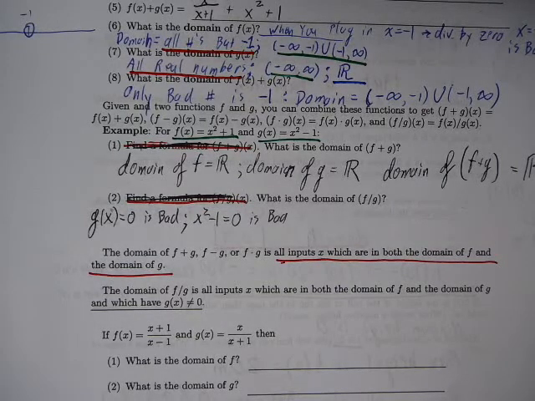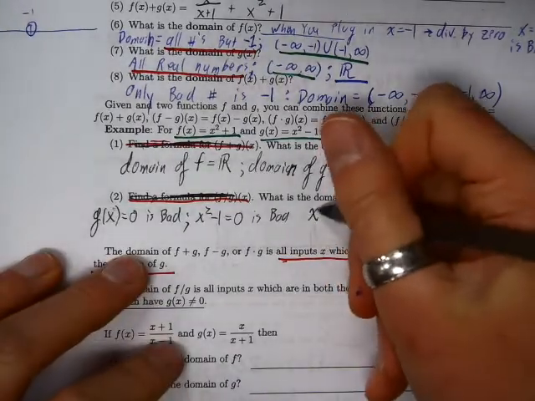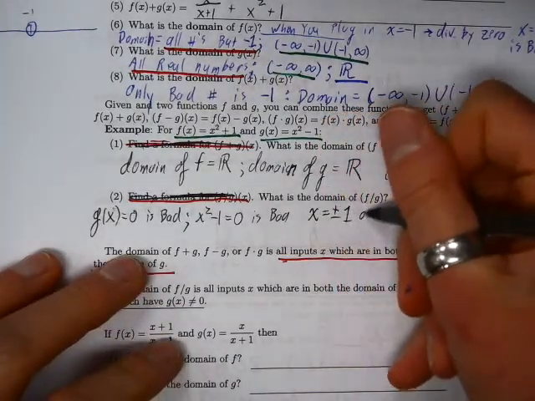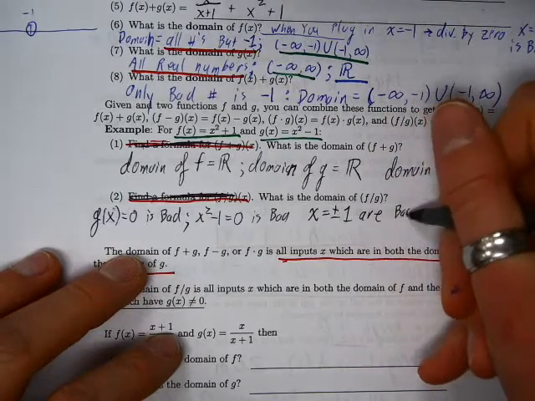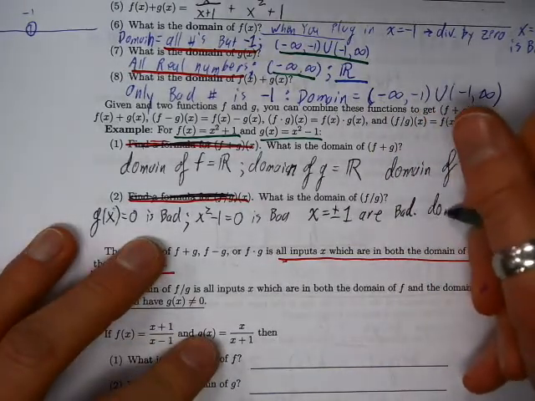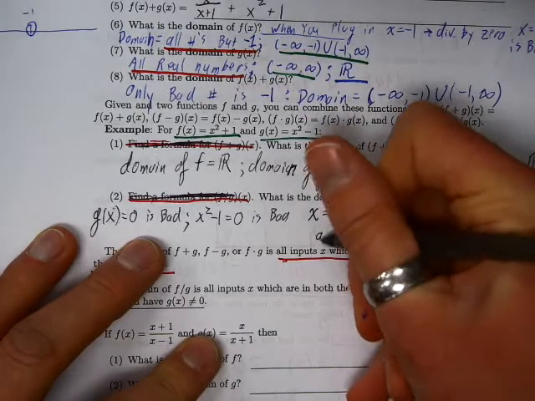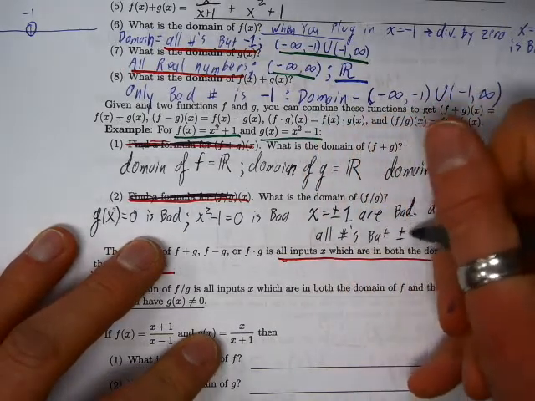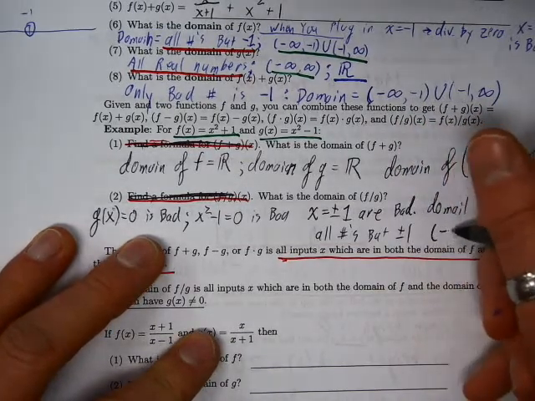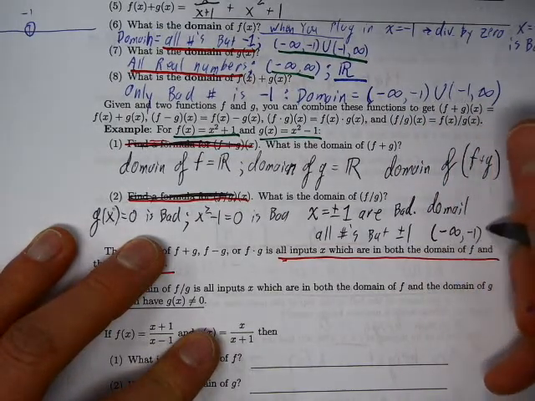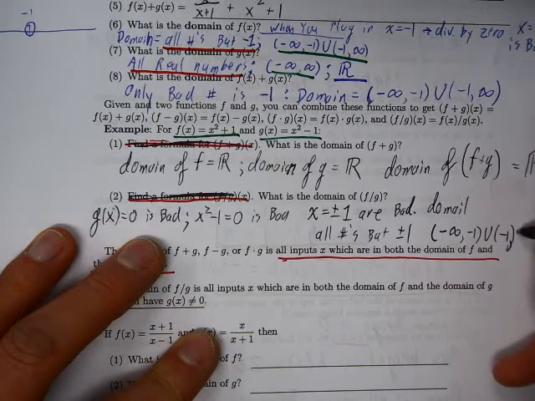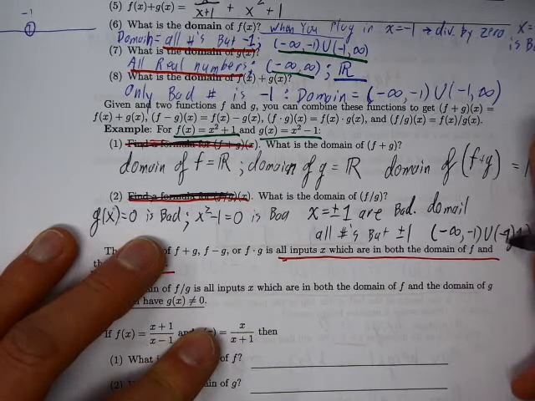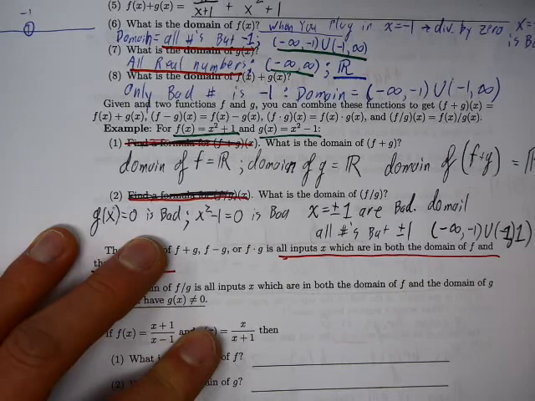Just say it louder though. When x is 1 or negative 1. So x equal to plus or minus 1 are both bad. So the domain is all numbers but plus or minus 1. You can write this in interval notation as negative infinity to negative 1, together with negative 1 to 1, together with 1 to infinity.